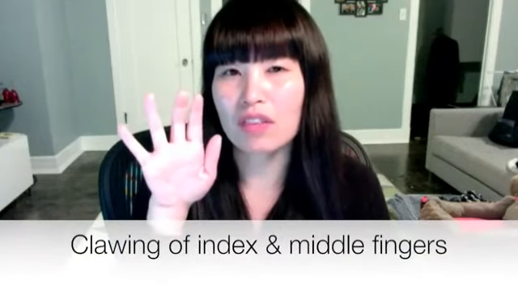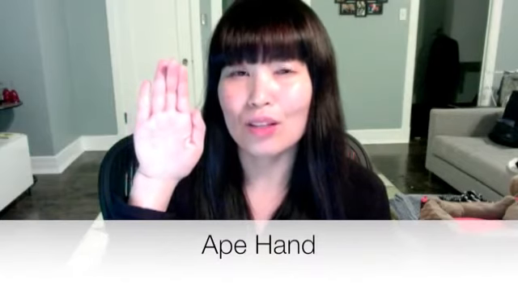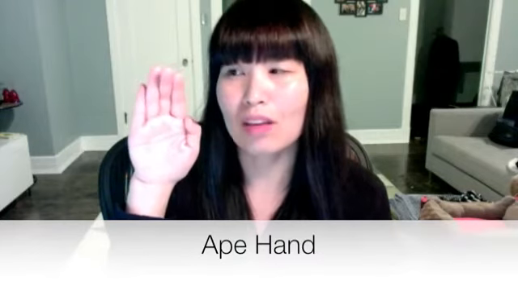Okay? At low lesion, what you will have is the flattening of the thenar eminence here, and so you will have thumb adduction, and you will also have flexion of the index and the middle finger. So something like that. What does that look like? Ape hand. Low-level median nerve injury will result in what looks like an ape hand. Okay?